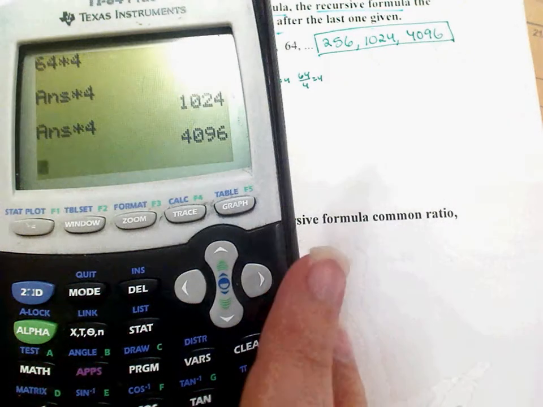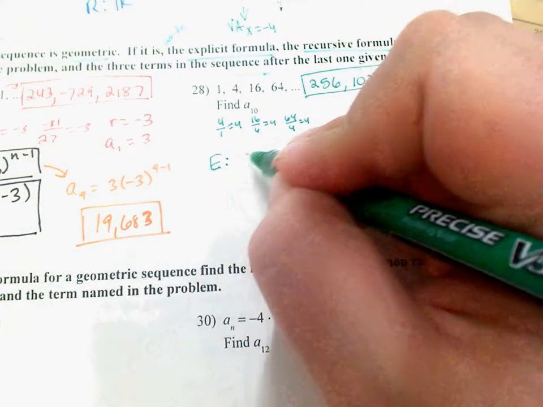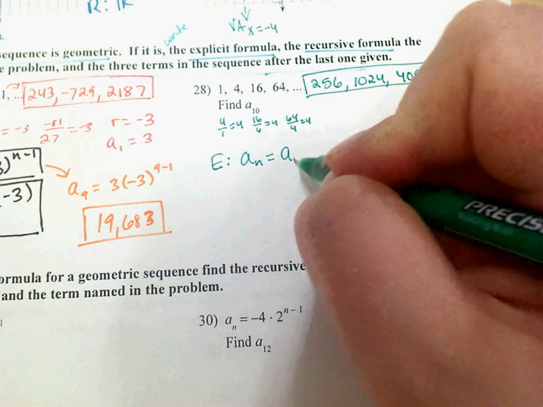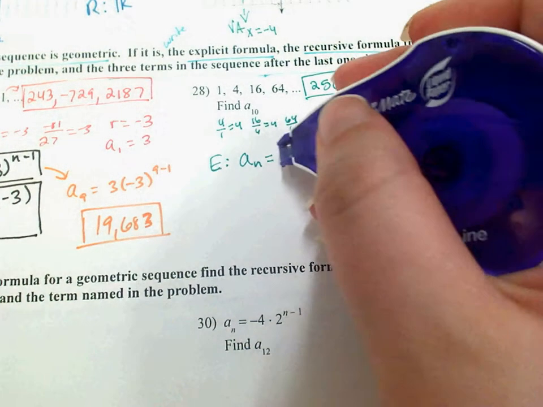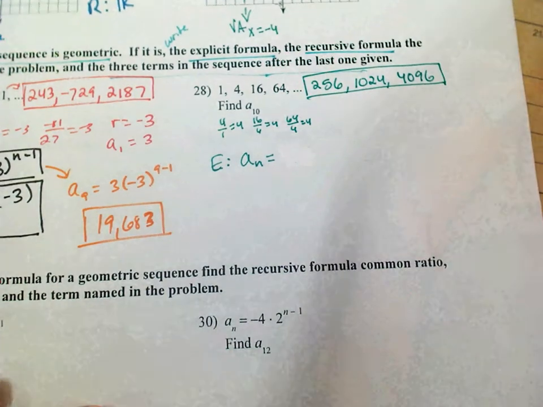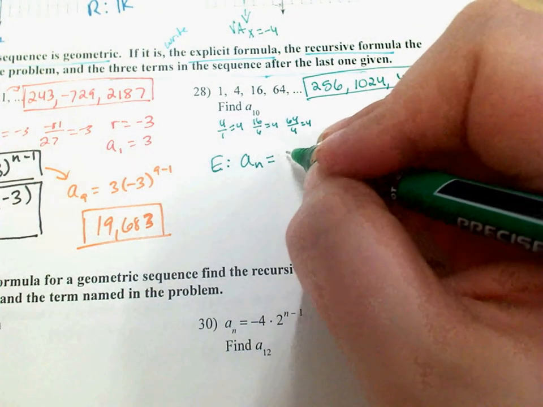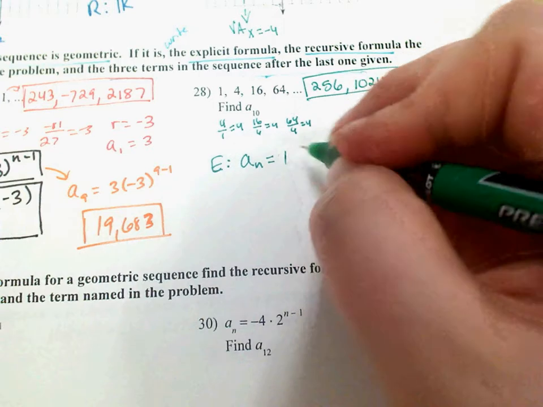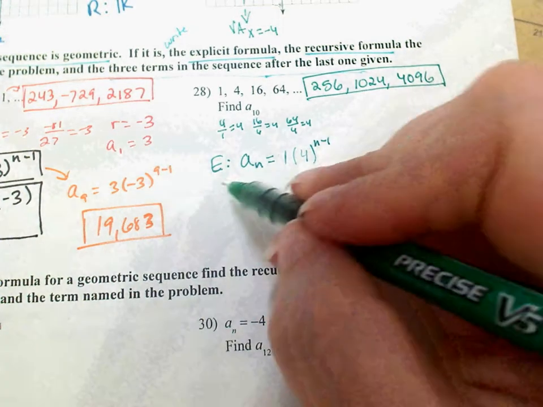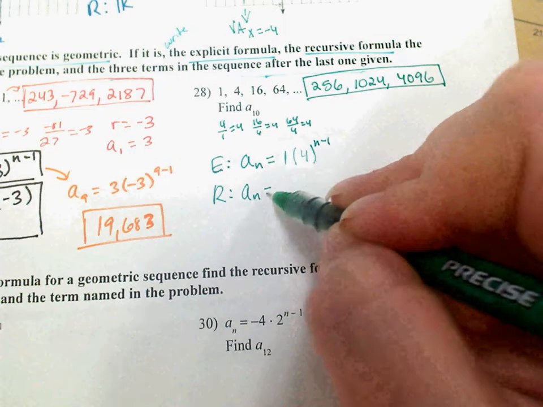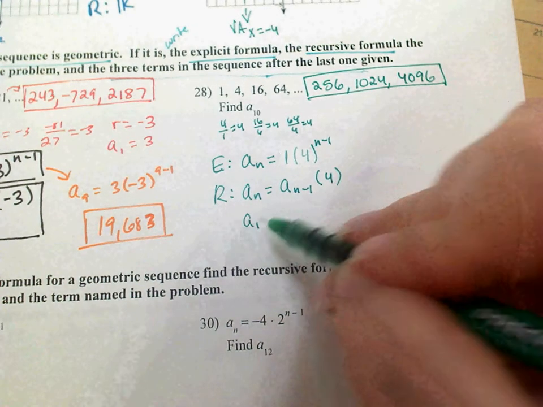The explicit formula is a sub n equals a sub n minus 1. Just kidding, that's the recursive. The explicit formula is a sub n equals a sub 1, which is the first term, 1, times the common ratio 4 raised to the n minus 1. And the recursive is a sub n equals a sub n minus 1 times the common ratio 4, with the first term being 1.